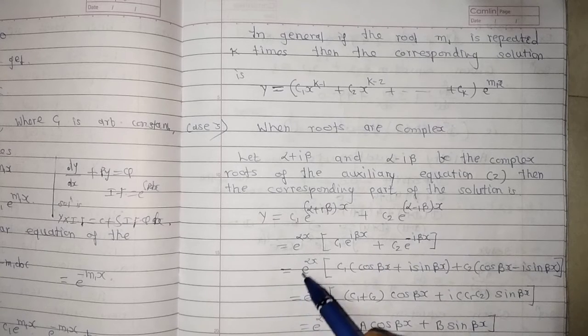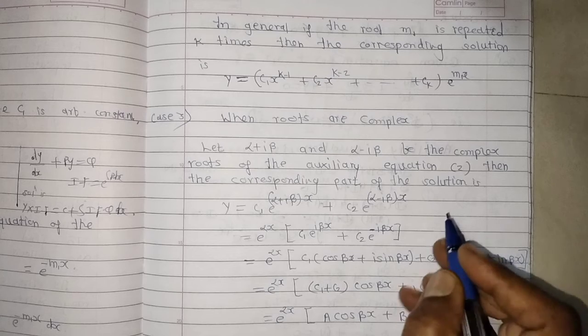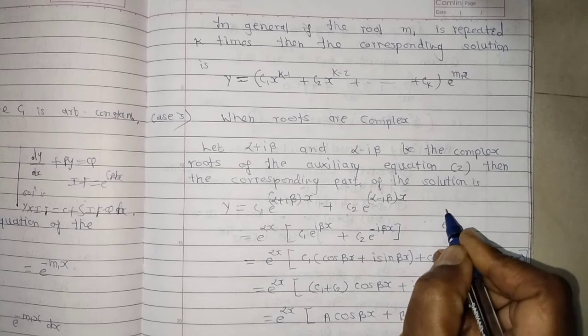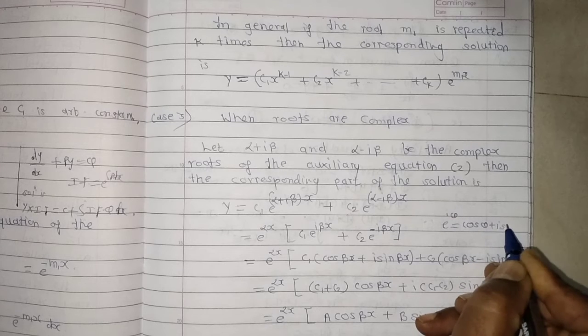Hence y equal to e raised to alpha x into bracket c1 cos of beta x plus i sin beta x plus c2 cos of beta x minus i sin beta x, since e raised to i theta equal to cos theta plus i sin theta.